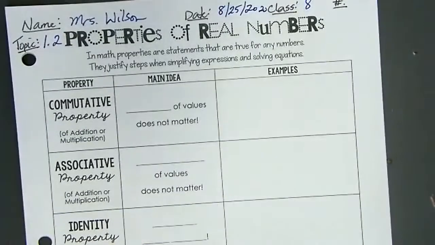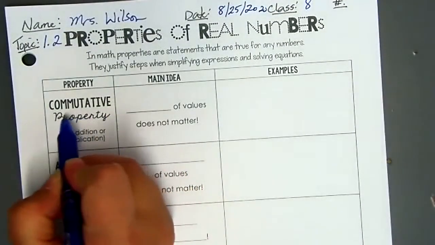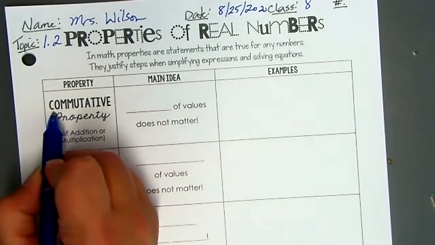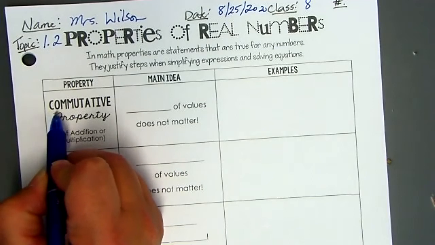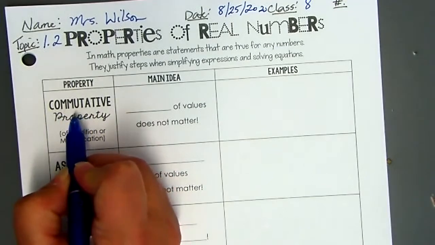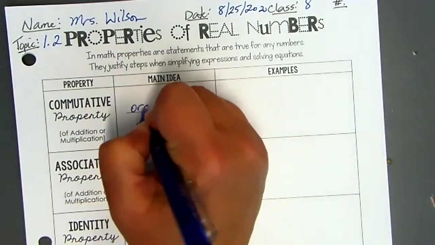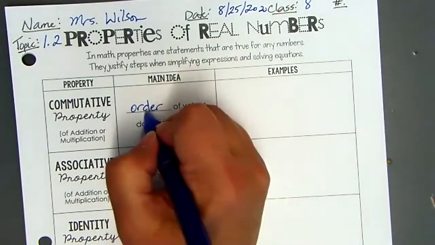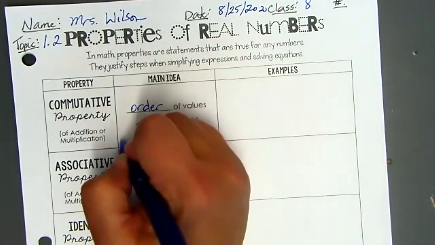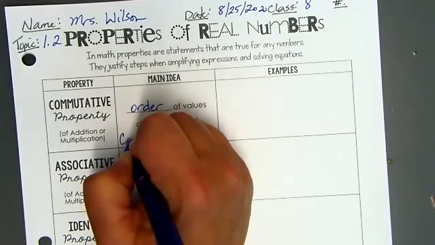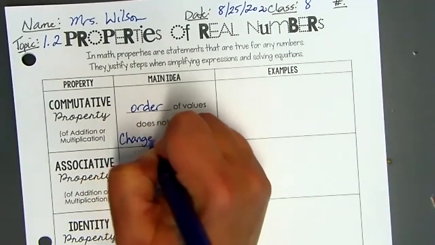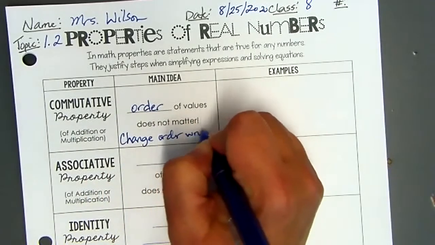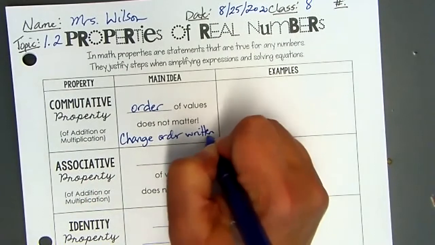Okay. So for the commutative property, I think about your commute back and forth to work or school. This is talking about the path that you take, the order of values does not matter. So this is where you change the order it is written in.